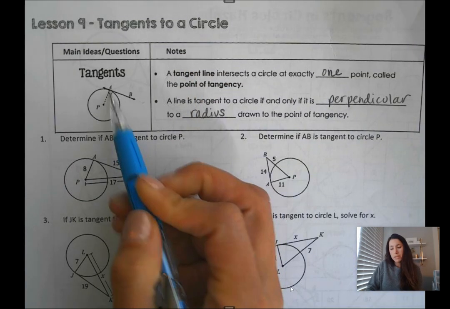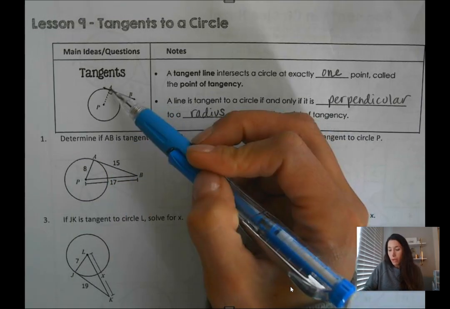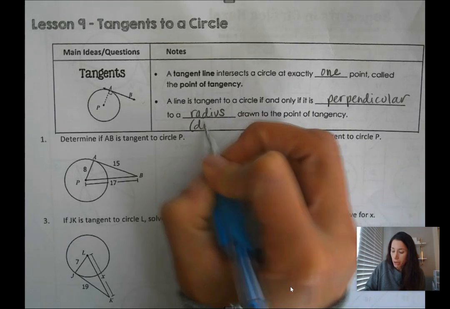And we'll say radius, but technically this segment could also be a diameter if it went all the way across to the other edge of the circle. So radius, or I'll put in parentheses here, diameter would also work.